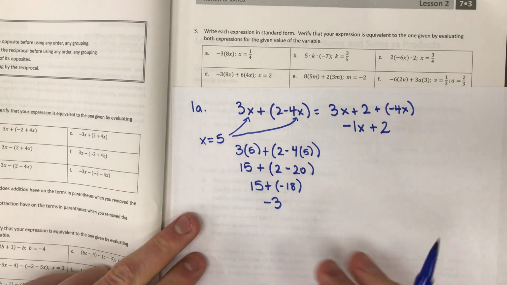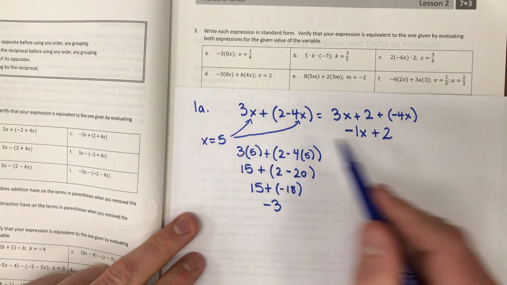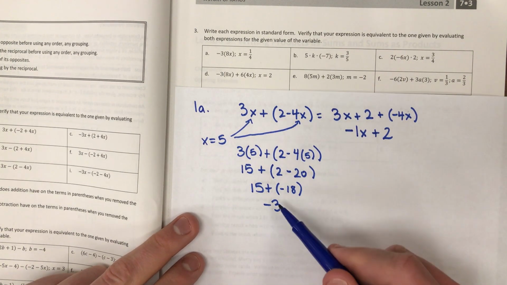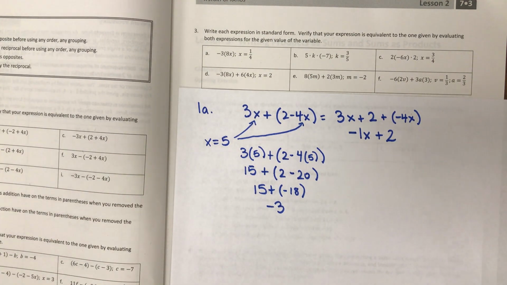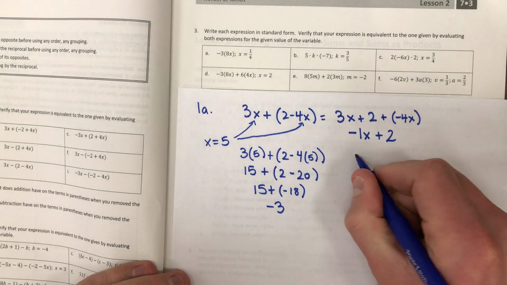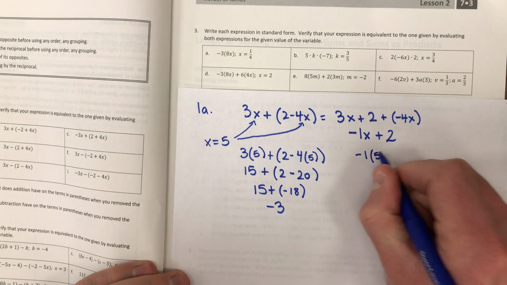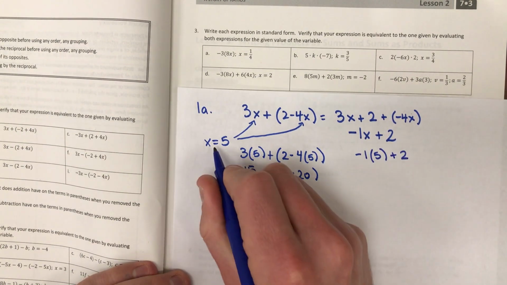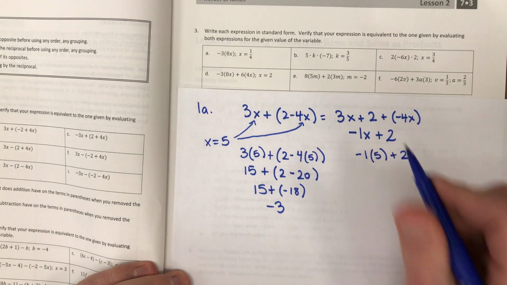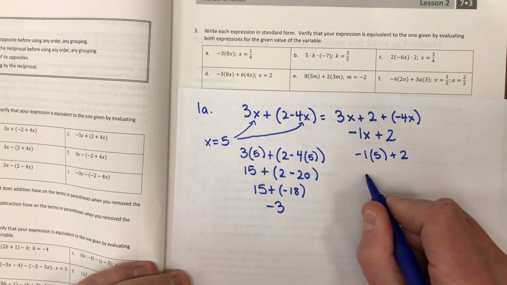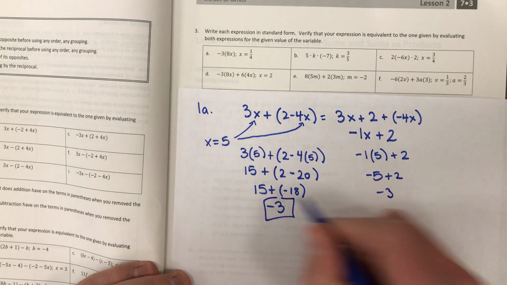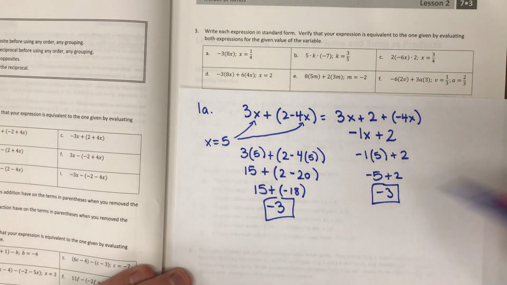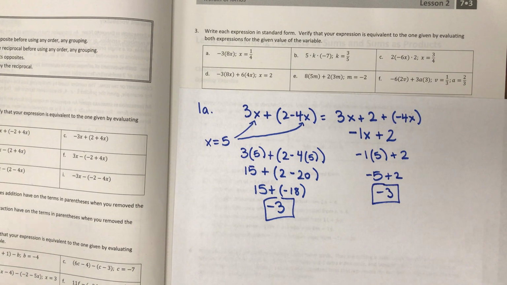And now I need to check and make sure that this same expression that's supposedly equivalent also evaluates to negative 3 when x equals 5. It's not a full check that the expressions are truly equivalent, but it is sort of an okay check. So we'll do negative 1 times 5 plus 2. So I'm substituting this x equals 5 in for this x over here. And negative 1 times 5 is negative 5 plus 2 does indeed equal negative 3. So both of our expressions evaluated to negative 3 at x equals 5, or when x equals 5.